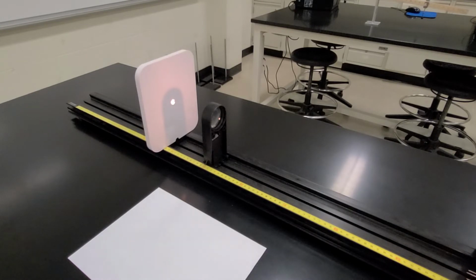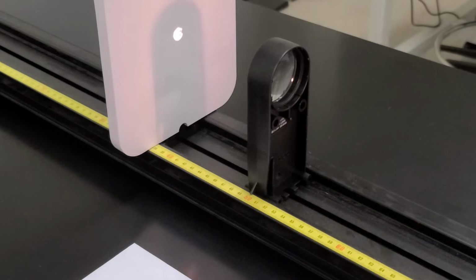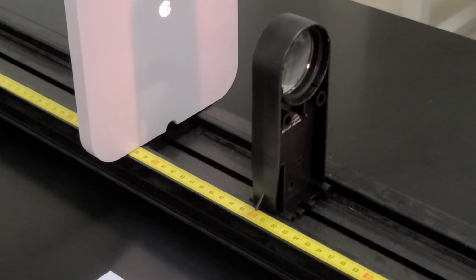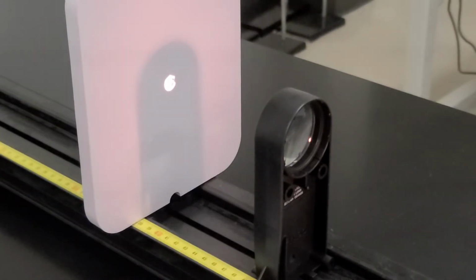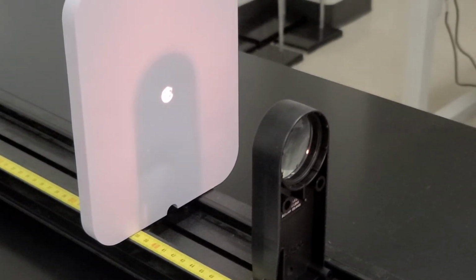Lens at 50, image at 37.8. I'll zoom in so you can see it. This one's going to be a little bit blurry. Okay, that was trial 3.